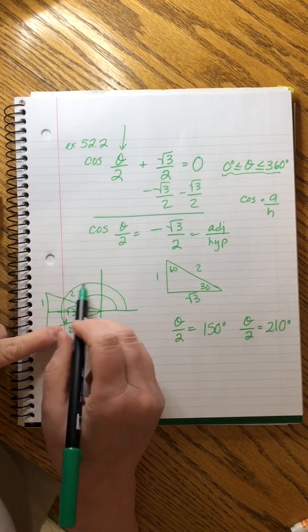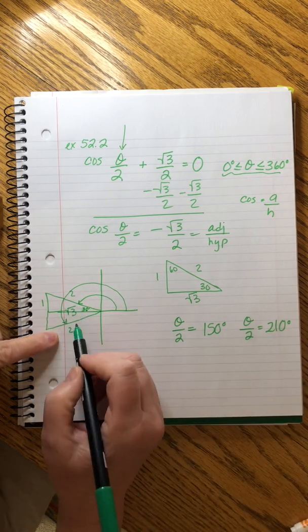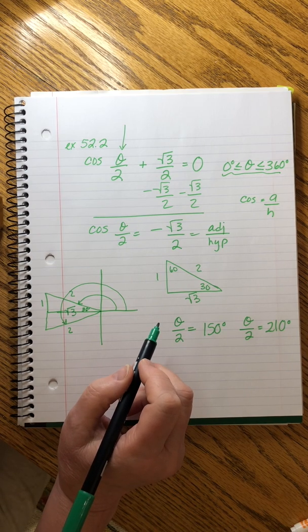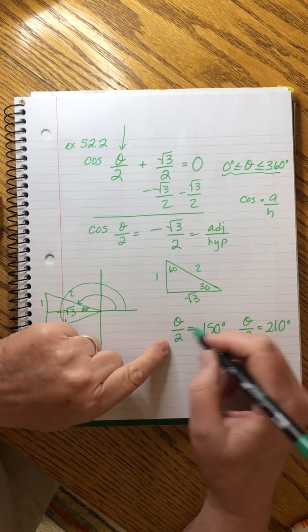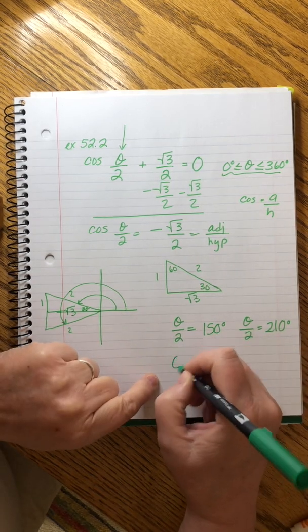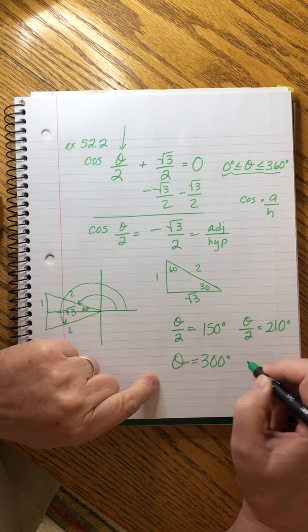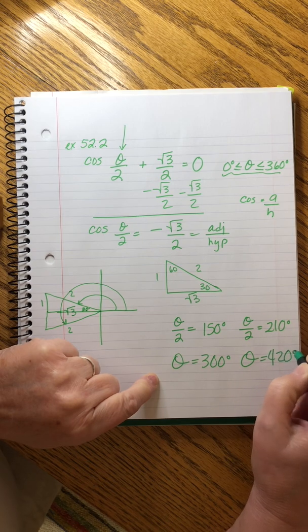So theta over 2 can equal 150 or 210. Those are the two triangles we found. That means in order to simplify these to just get theta, we have to multiply these by 2. 300 degrees. And this one says theta equals 420.